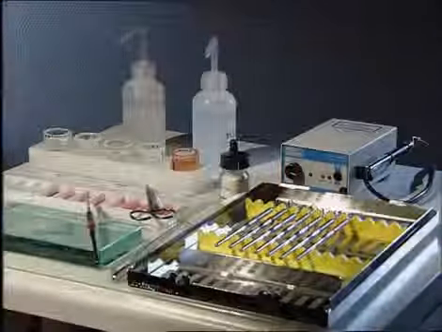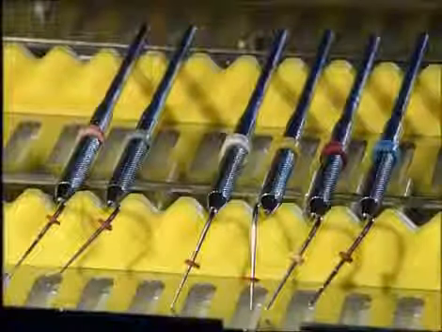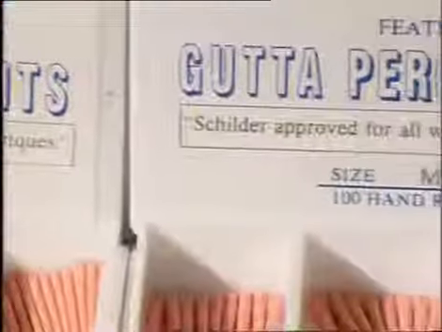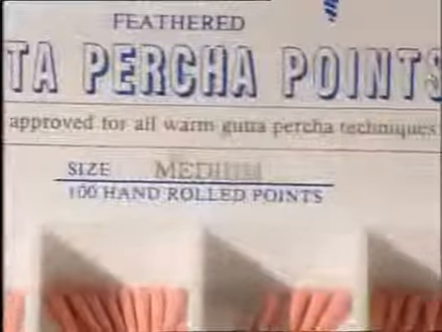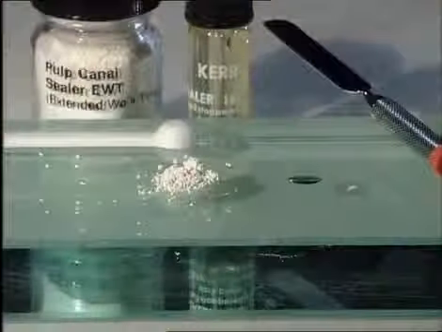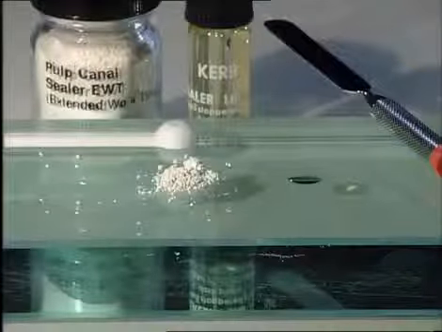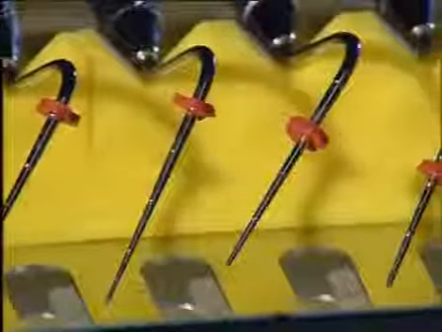The following armamentarium is used: shoulder plugger, the touch and heat instrument, non-standardized feathered gutta-percha sizes fine medium, medium, large, Carapulp canal sealer, extended working time. The essence of the technique is to capture a maximum cushion of softened gutta-percha and to compact it.